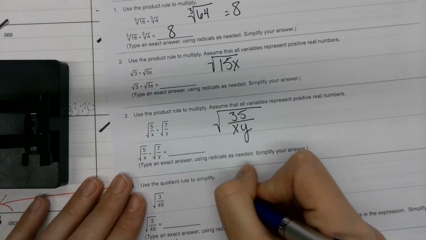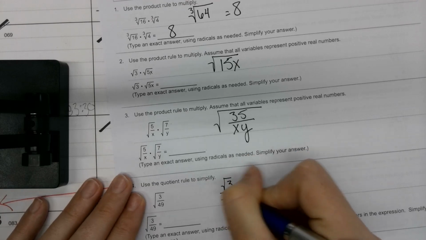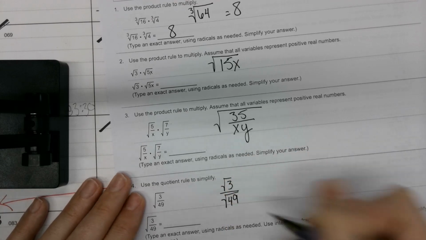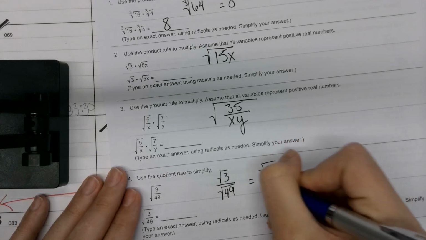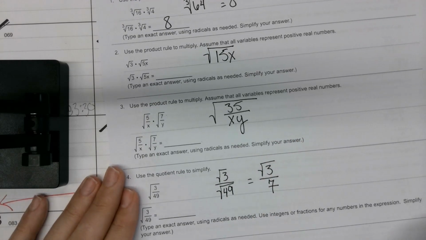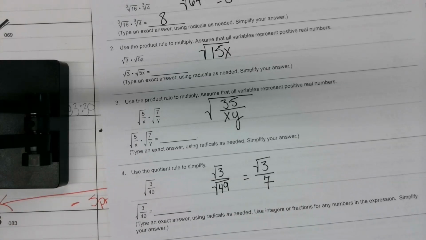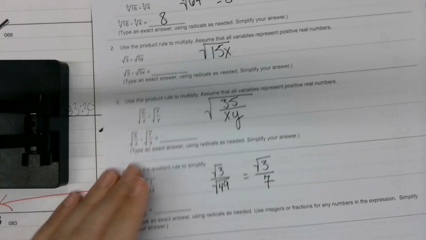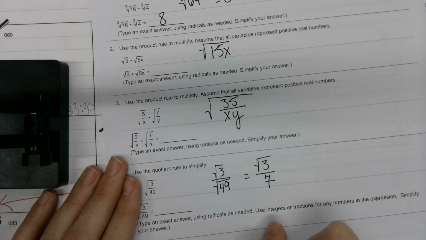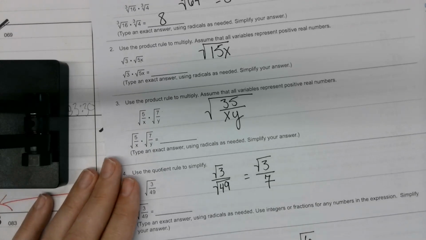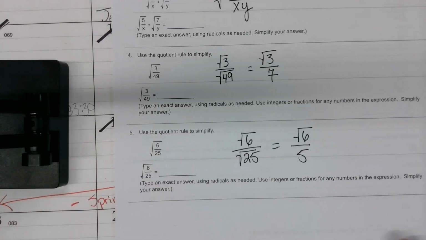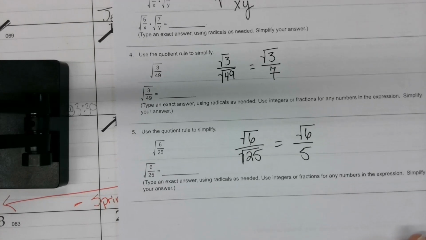Here, square root of the top and square root of the bottom. There's a square root of 49, so we're going to have the square root of 3 over 7. And there's not a square root of 3, there's a square root of 4. So we leave that one as is. Square root of 6 over the square root of 25. The square root of 25 is 5. There's not a square root of 6, so we'll leave that one as is.